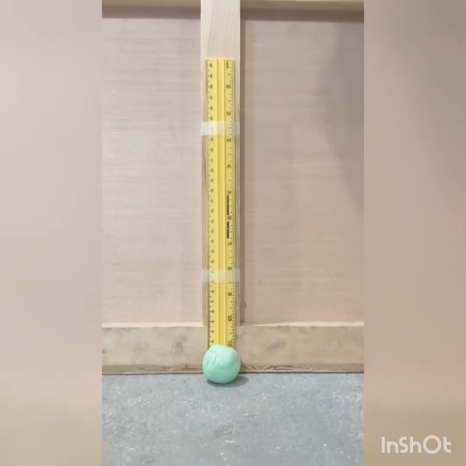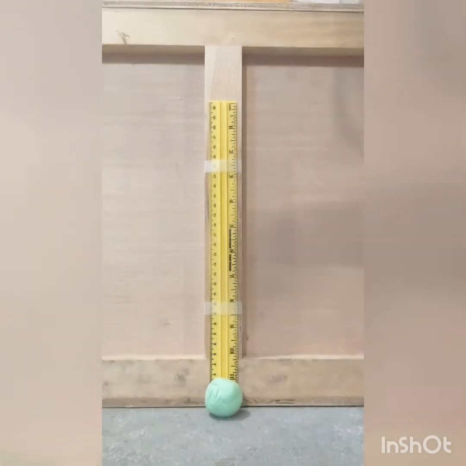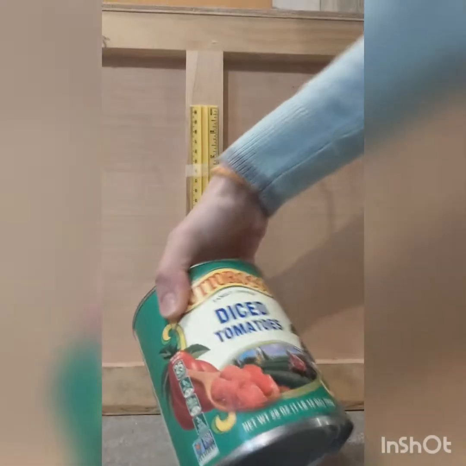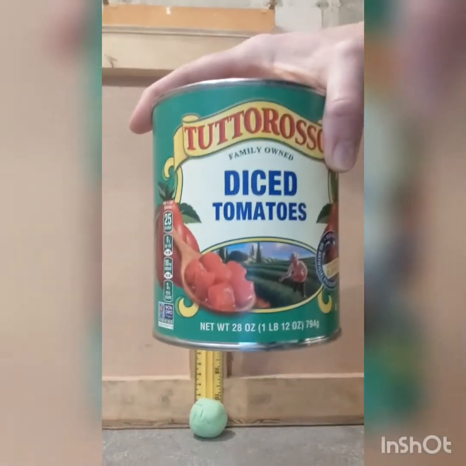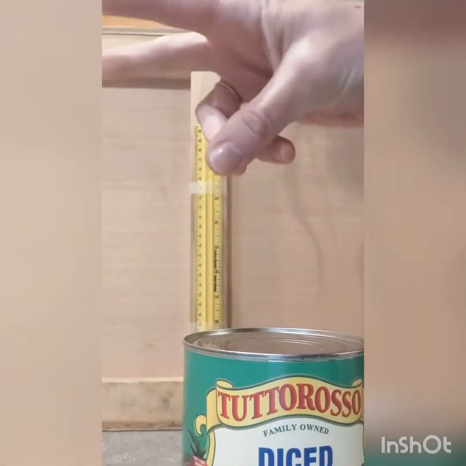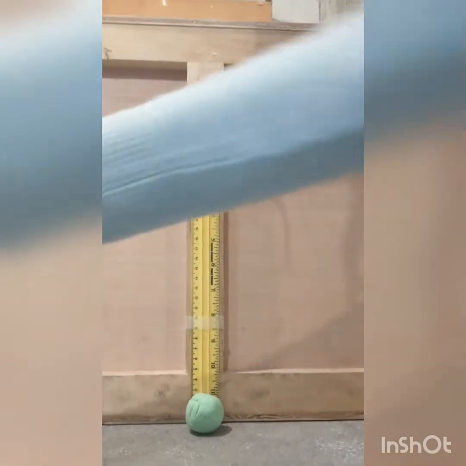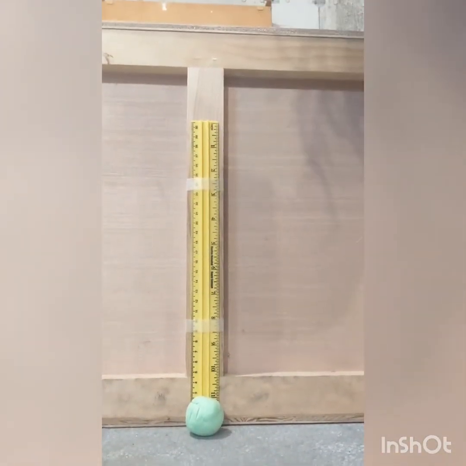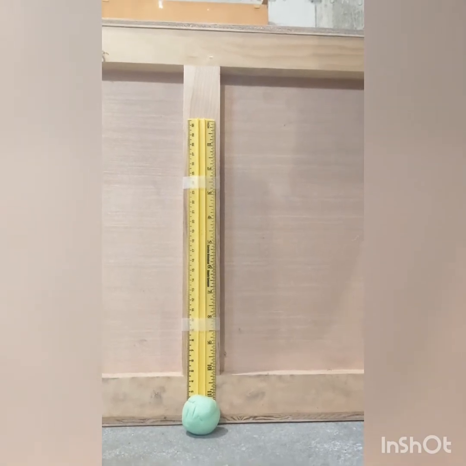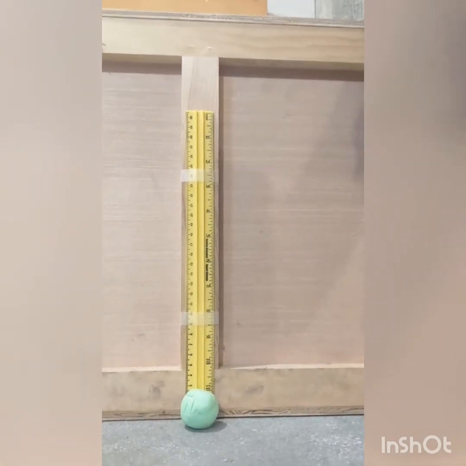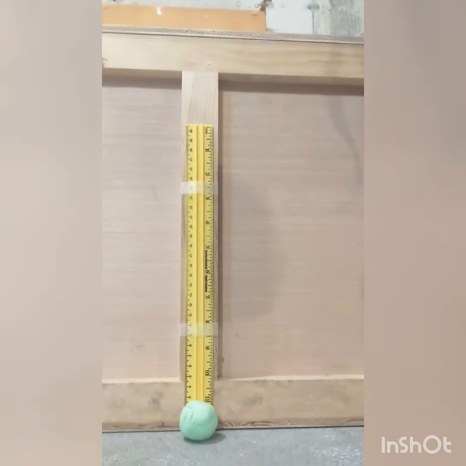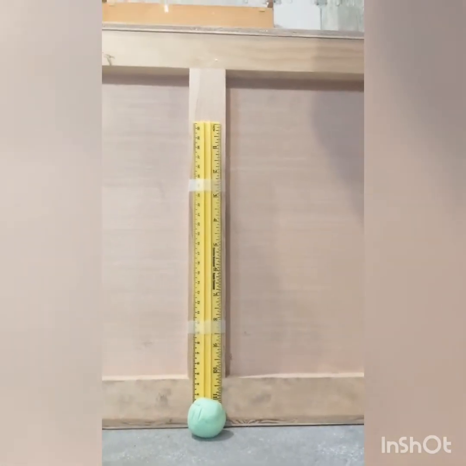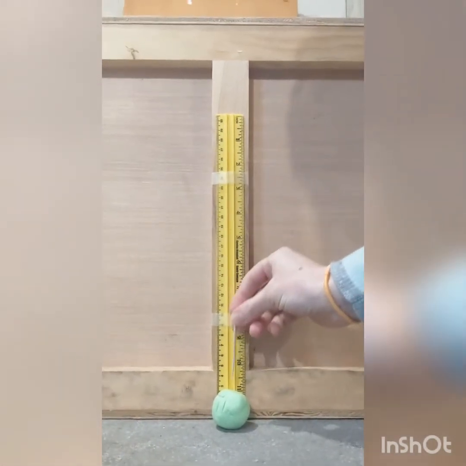Okay. So we are going to release this can. We're going to drop it, and then we are going to, quote unquote, throw it onto the Play-Doh to see which one creates more of an impact, more deformation. All right, kinetic energy is the energy of motion. So which type of motion is going to have more impact on the Play-Doh?